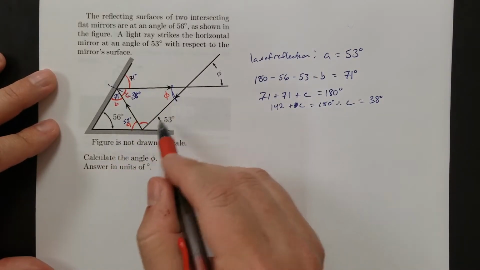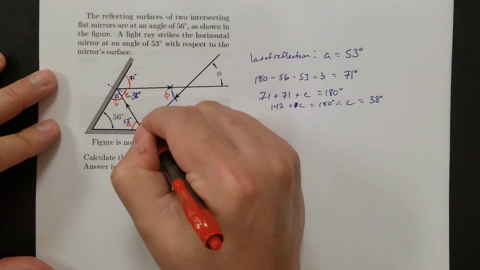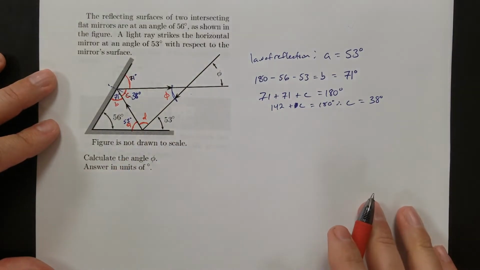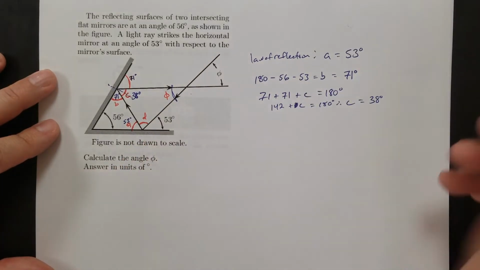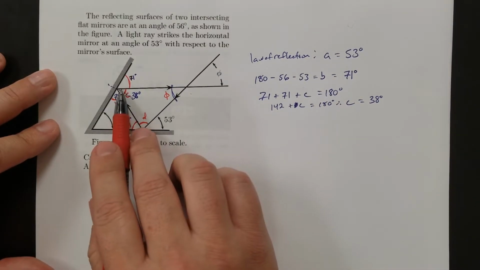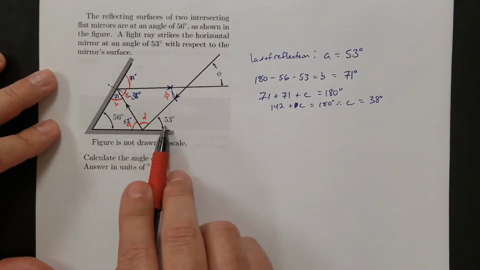I can go back again. So here, look, it's reflecting. That was 53 degrees. So let me call this angle D right there. I just got to get this one, and then I'm done. Same trick I used up here: 53 here, 53 here.